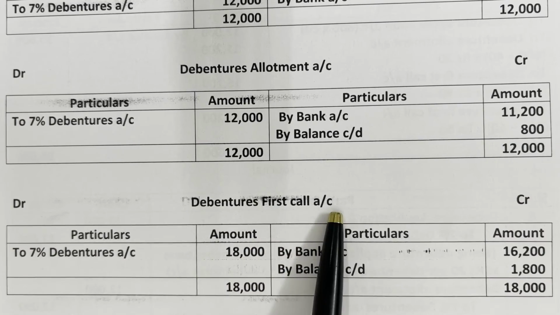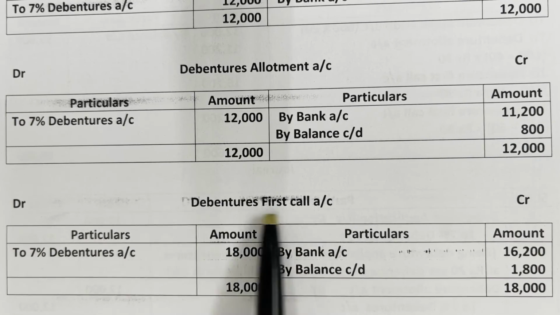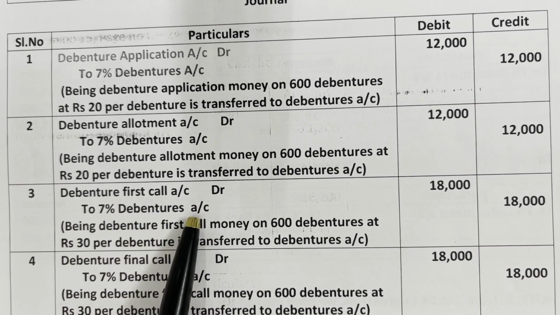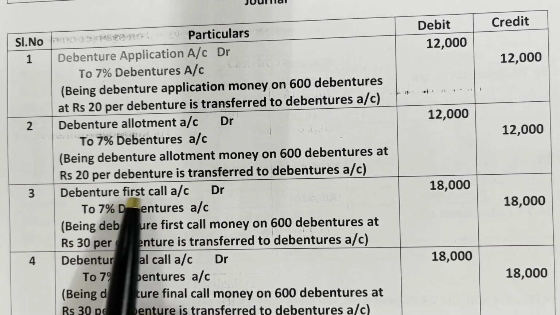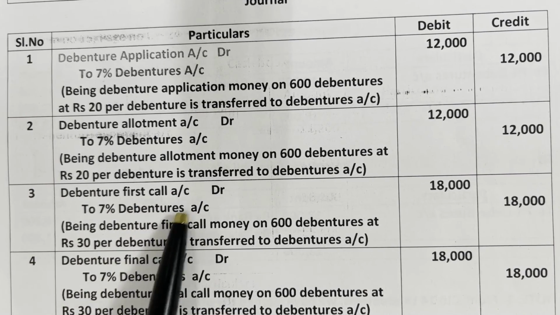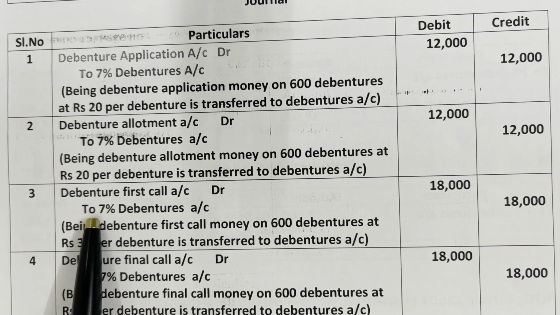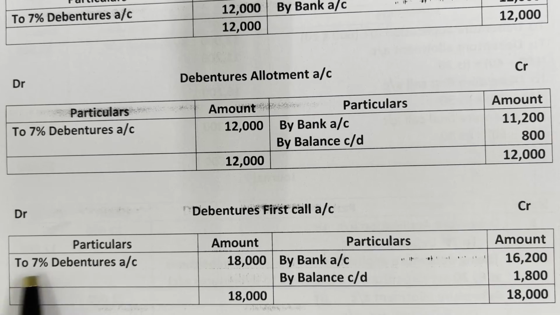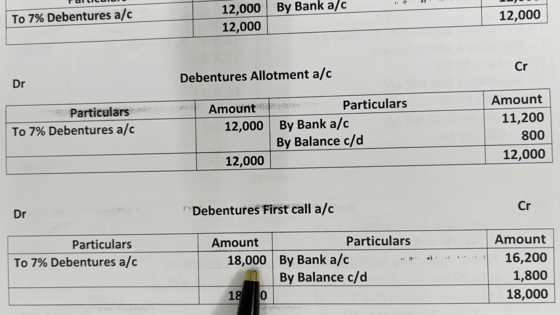This is debenture first call account. First entry is for transfer. Third entry, debenture first call account to 7% debentures account. In entry, debenture first call account is debited. Therefore, in debenture first call account, this entry debit side we have to post. What to write in particulars column? To 7% debentures, amount 18,000.